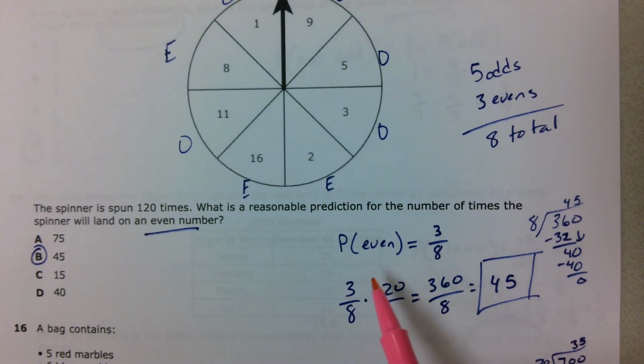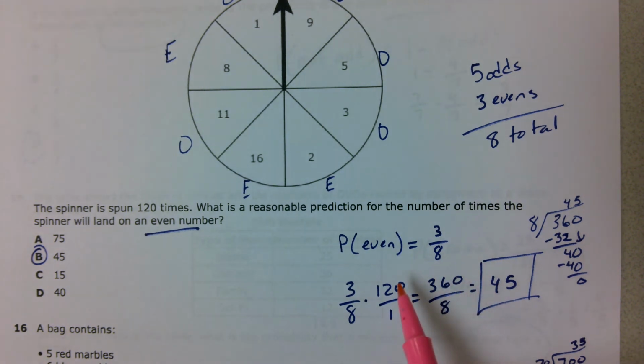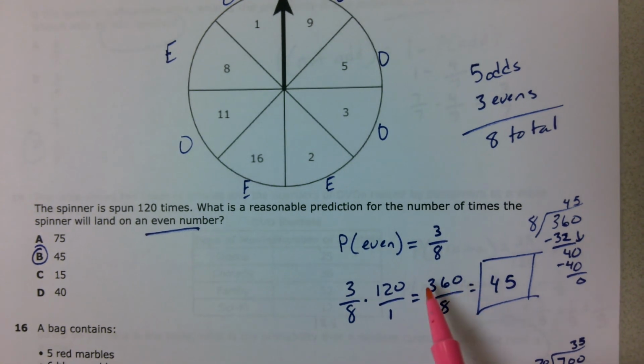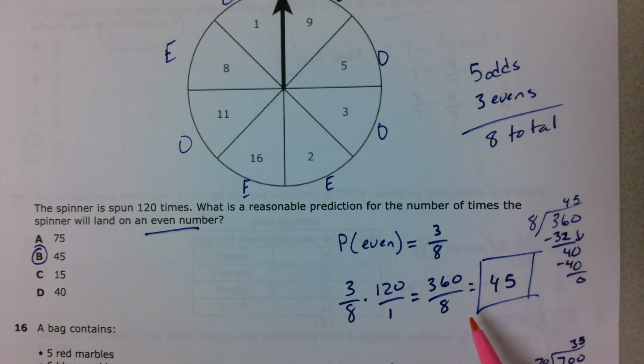So I'm going to spin it 120 times. So 3/8 times 120 to find out how many times it will land on even. 3 times 120 is 360. 8 times 1 is 8. Divide. And 360 divided by 8 is 45. So right here, 45 times.